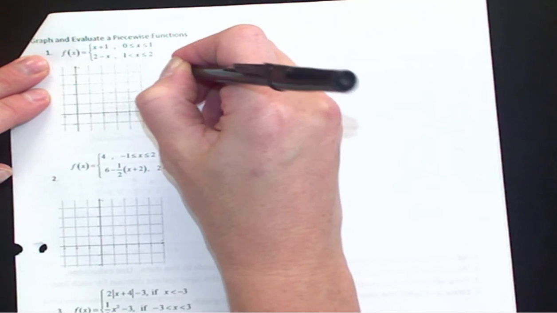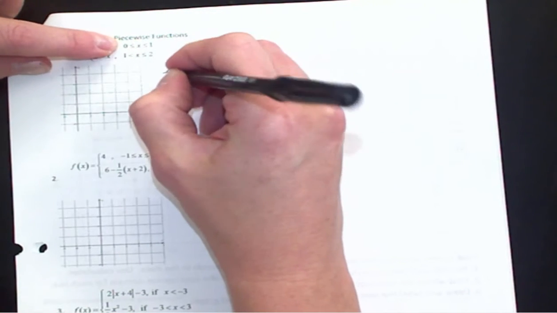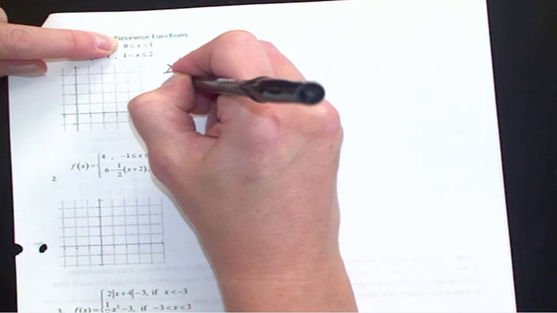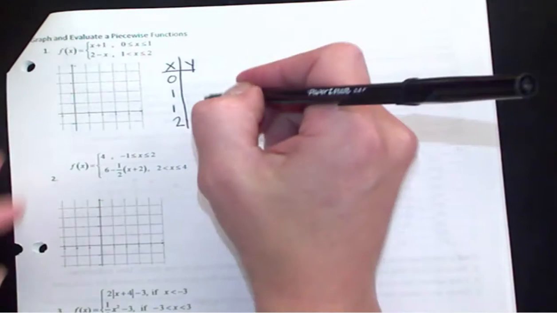Okay, this time we have to graph. Now, I want to see the endpoints graphed accurately. So I'm going to jot a table down next to this graph, and I'm looking here. I'm going to plug in these x's, 0, 1. I am going to list 1 twice because 1 shows up in both places. I'm going to put a little line, right, because the first 2 points are for the first piece, the second 2 points are for the second piece.